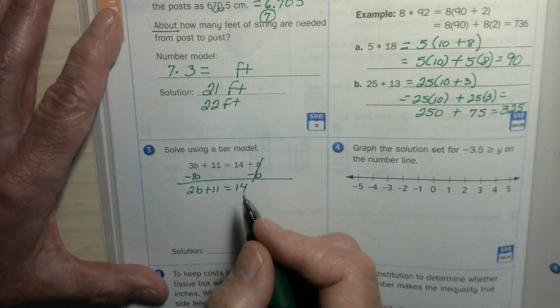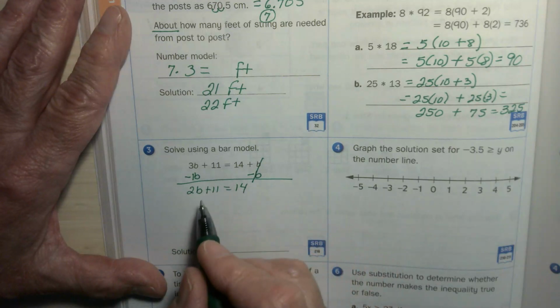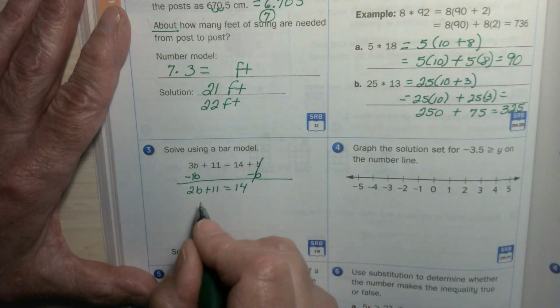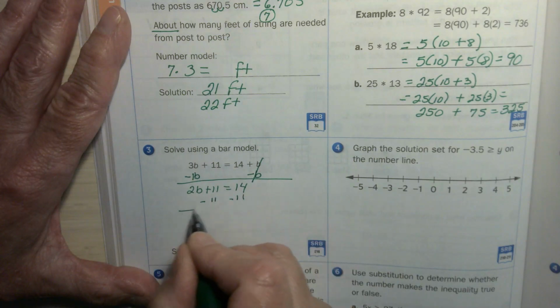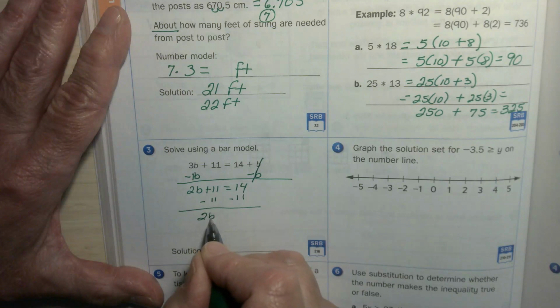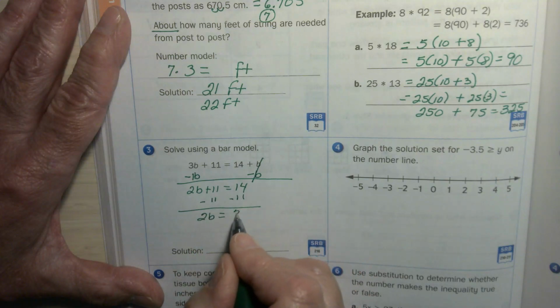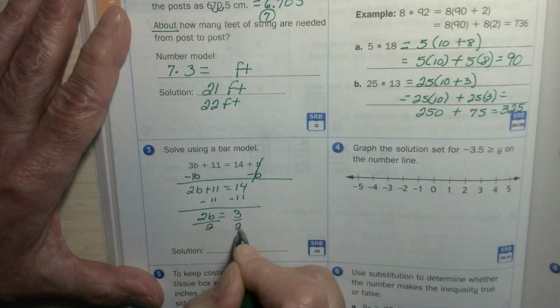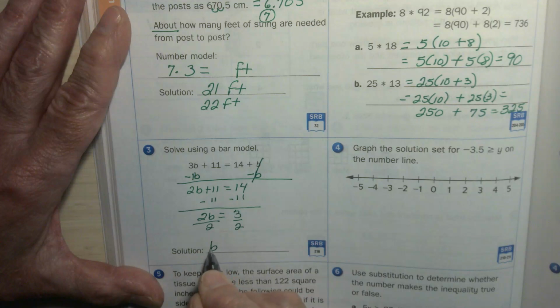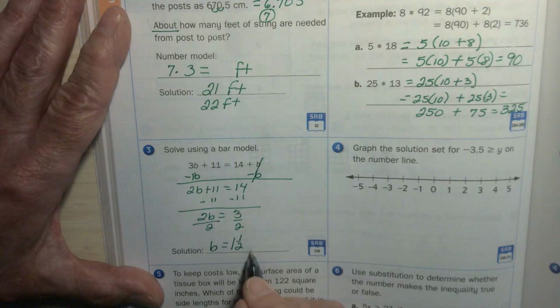Now, all of you know what to do at this point. How do you get rid of plus 11? Minus 11 minus 11. 2 times B equals 3. Divide by 2, divide by 2. And B equals 1.5.